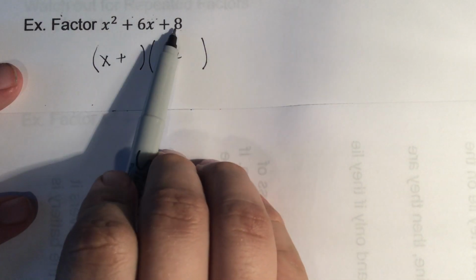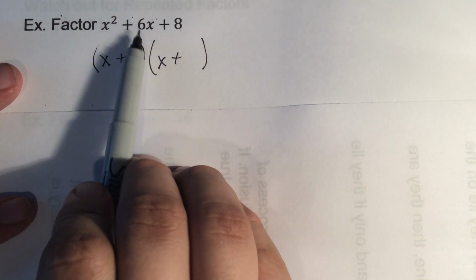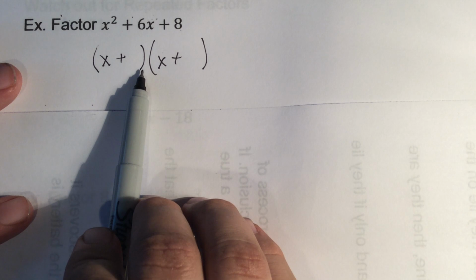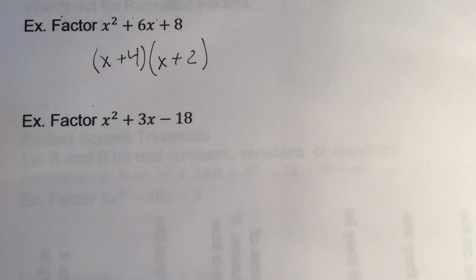So now I'm looking at, okay, what factors of 8 will give me 6 when I add them together? Since they're both the same sign, they're going to be added together. Well, if I do 4 and 2, 4 and 2 would be 6 if I add them together. But if I times them, I get 8. So there we go. Right now, all we're doing is factoring. We're not solving for anything. So this is as far as we have to take this.